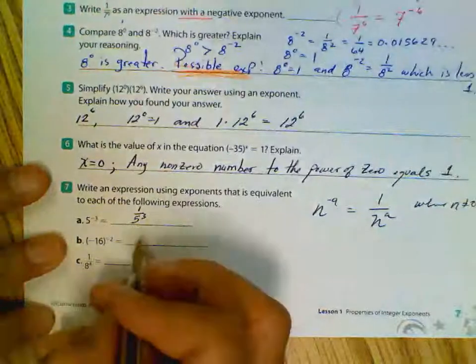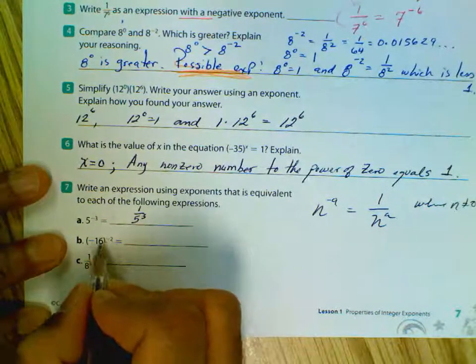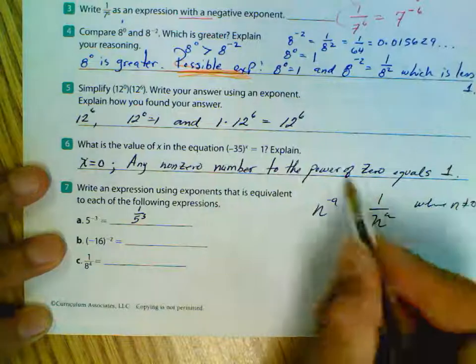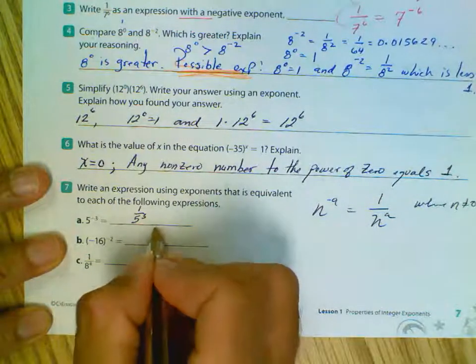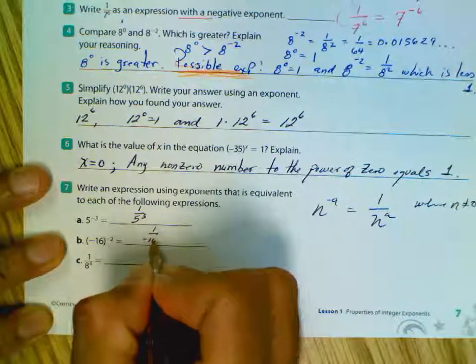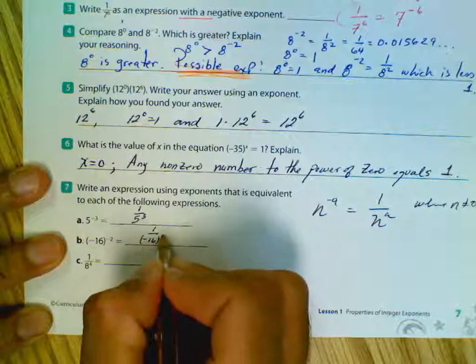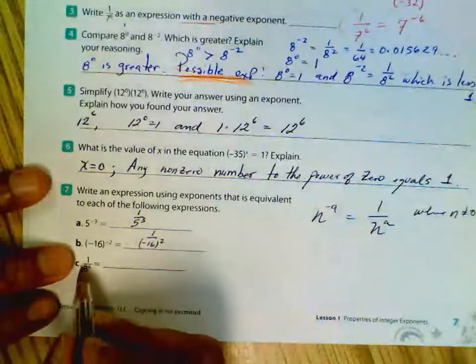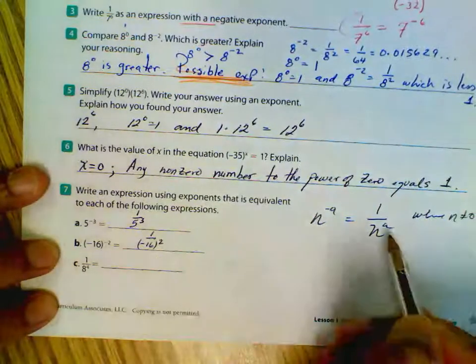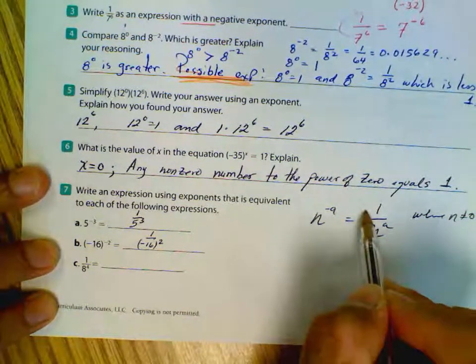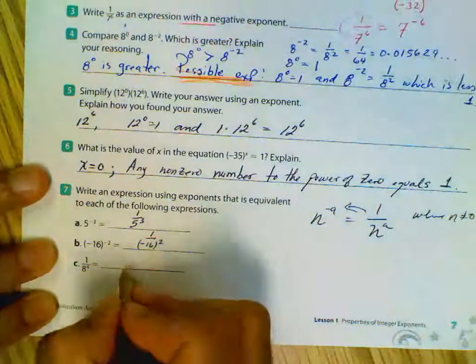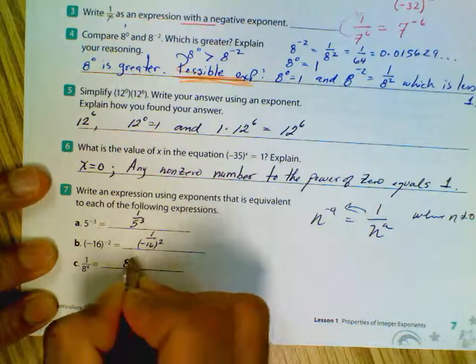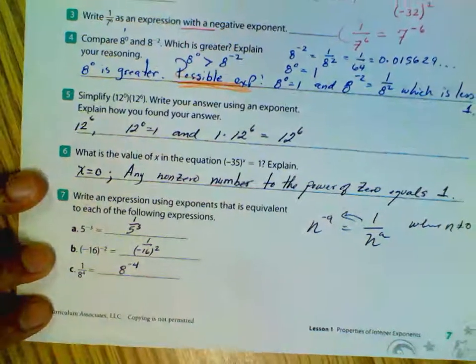Then I have b, negative 16 to the negative 2, exactly the same property. So you have 1 over negative 16 in parentheses, because it's negative to the 2nd power. And then I have c, 1 over 8 to the 4. So I'm going from this one to this one. So I have 8 to the negative 4. That's page 7. Now I'm moving to page 10.